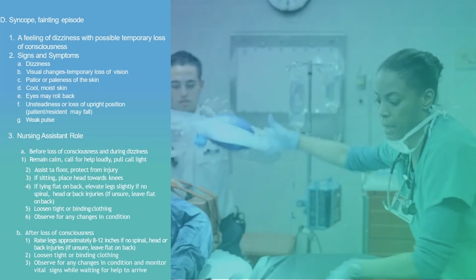Syncope, a fainting episode, a feeling of dizziness with possible temporary loss of consciousness. Signs and symptoms. Dizziness, visual changes, temporary loss of vision. Pallor or paleness of the skin. Cool, moist skin. Eyes may roll back. Unsteadiness or loss of upright position. Patient or resident may fall. And a weak pulse.